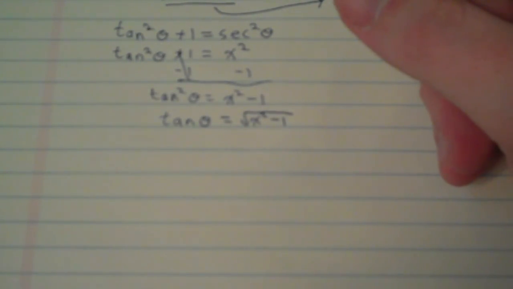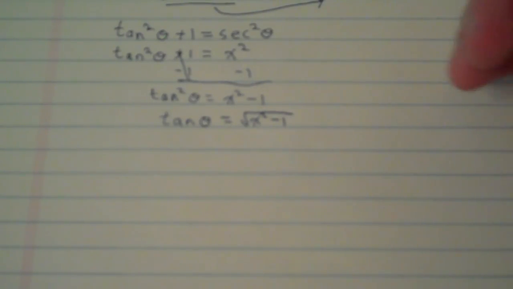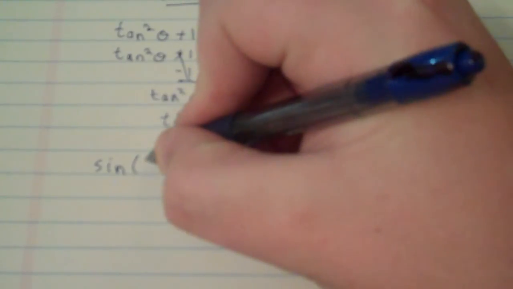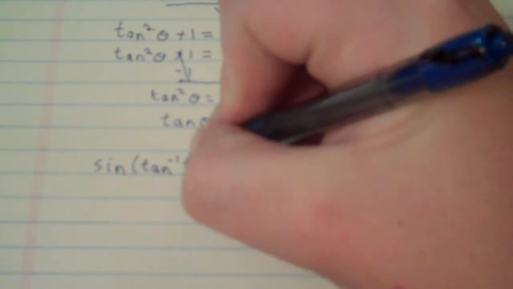We will look at one more using this type of mindset, and we are going to do that by looking at, let's see. Let's do the sine of tangent inverse of x.